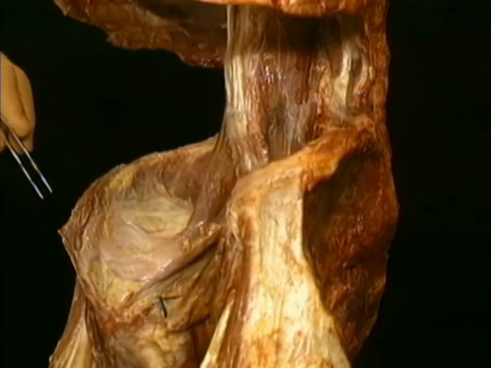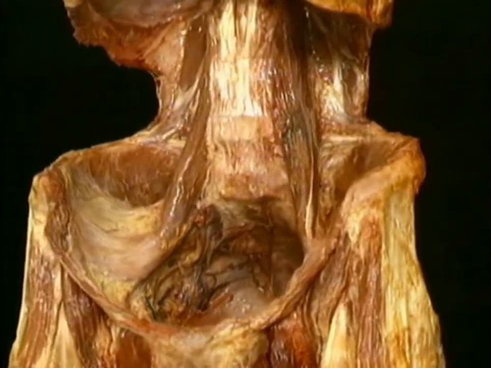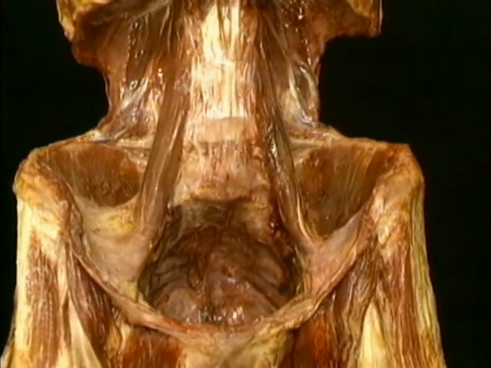In this dissection, all the abdominal blood vessels and nerves have been removed, together with most of the peritoneum. We'll add those structures to the picture later in this section.